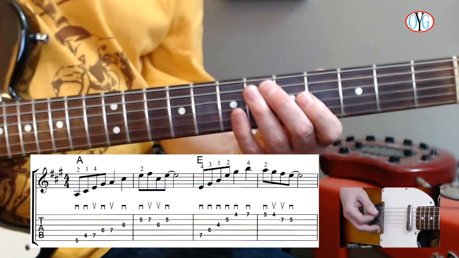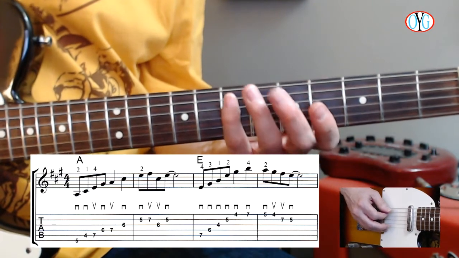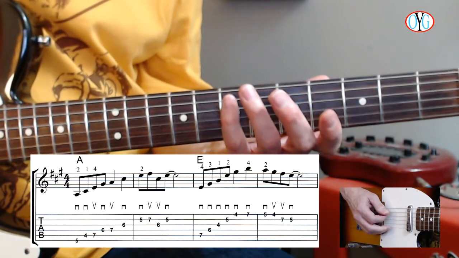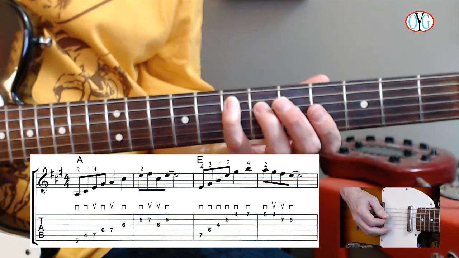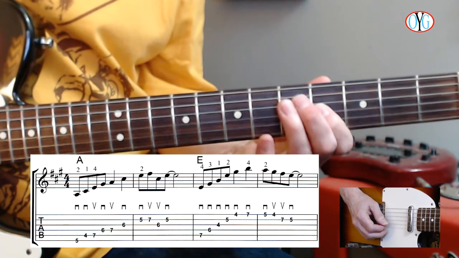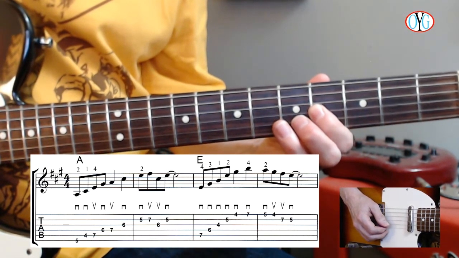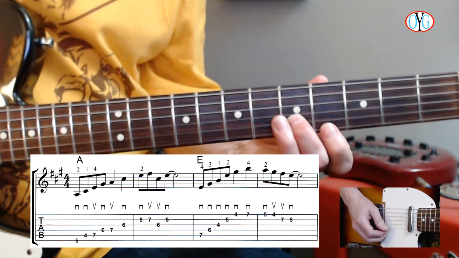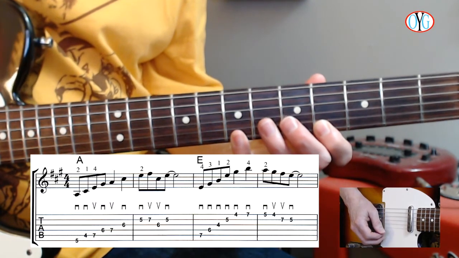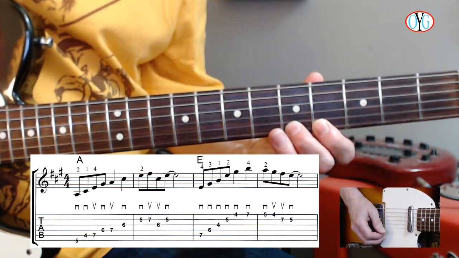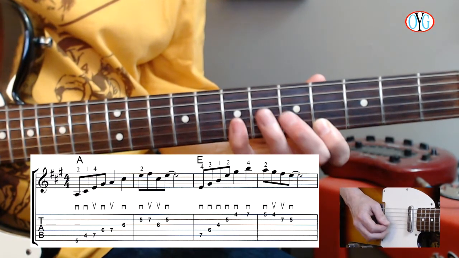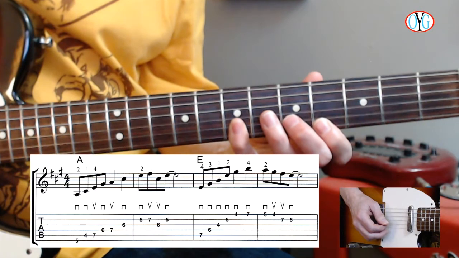Okay, now what I'm going to do is call out string and pick motion. All right, fifth string, down. Fourth string, down. Third string, down. Second string, down. First string, down. First string, down. First string, down. First string, up. Second string, up. Second string, down.